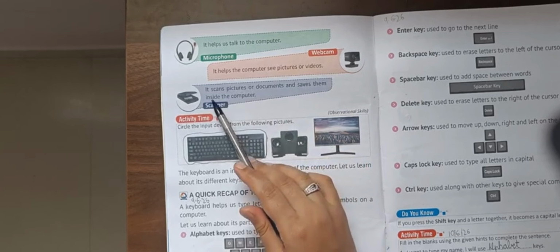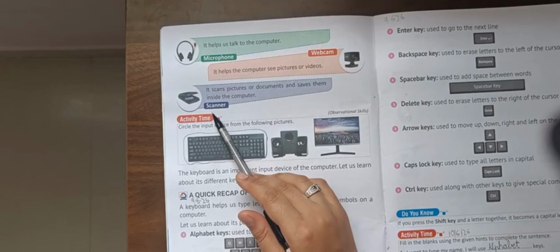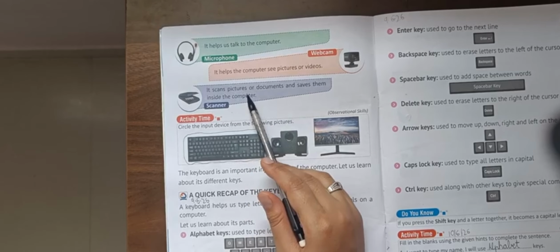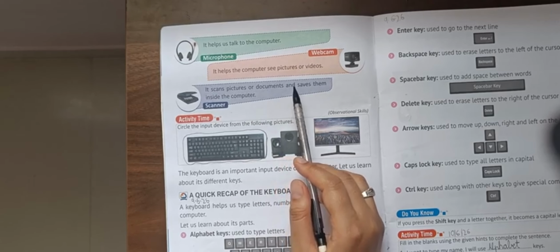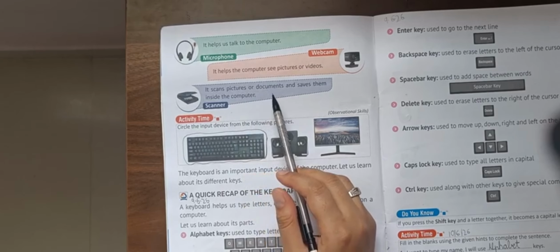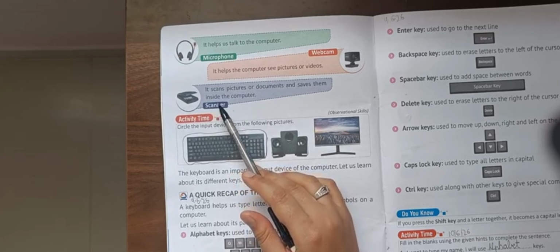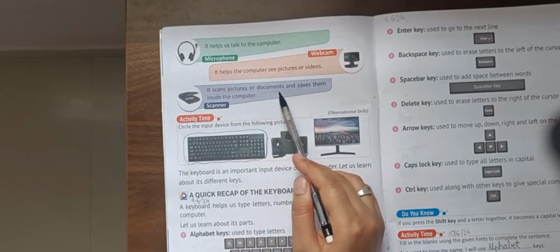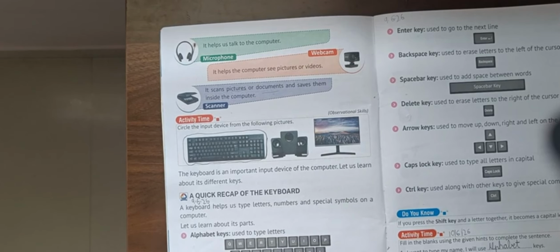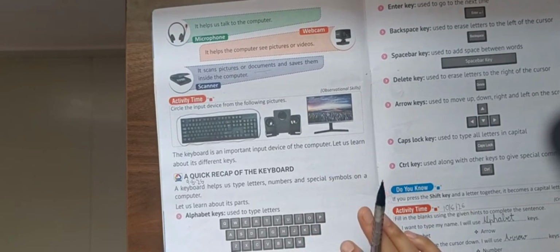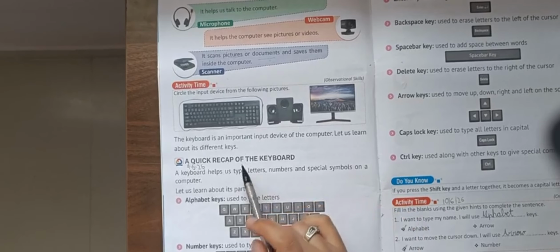We can click pictures. Next are scanners. A scanner scans pictures or documents and saves them inside the computer. Why do we use the scanner? To scan pictures or documents and save them inside the computer. To convert from a hard copy to a digital or soft copy, we use scanners.